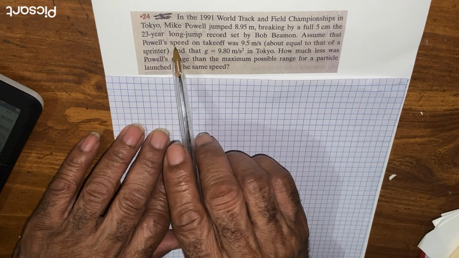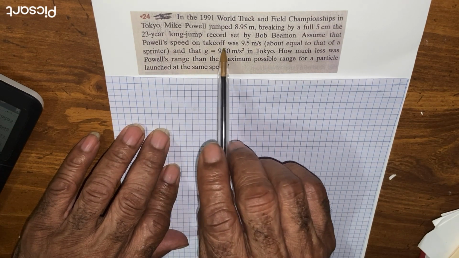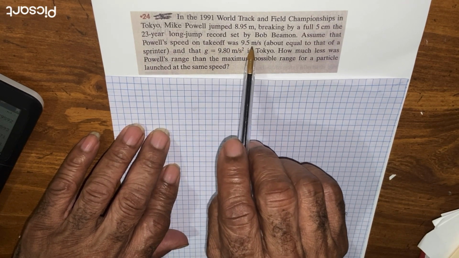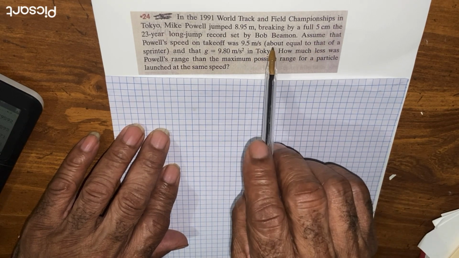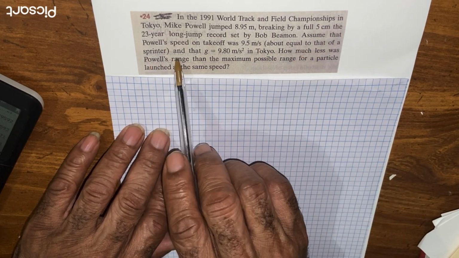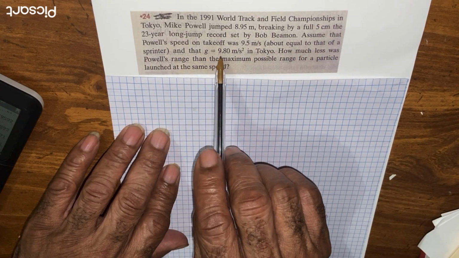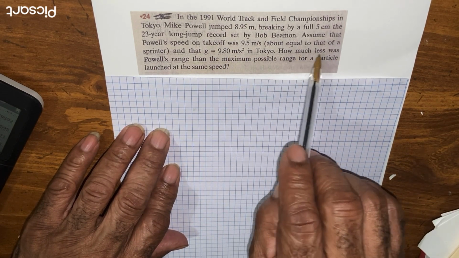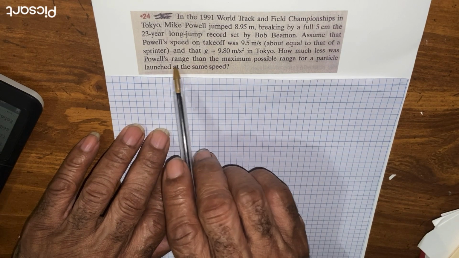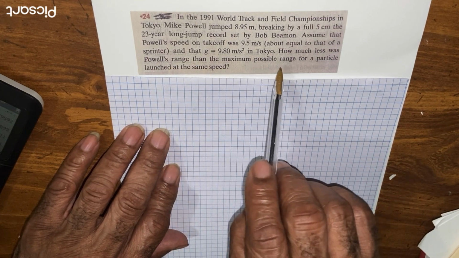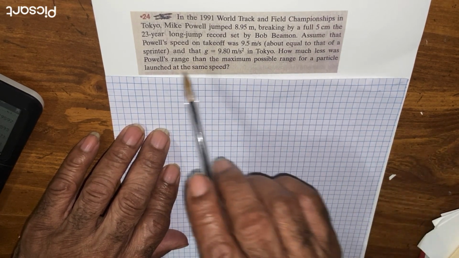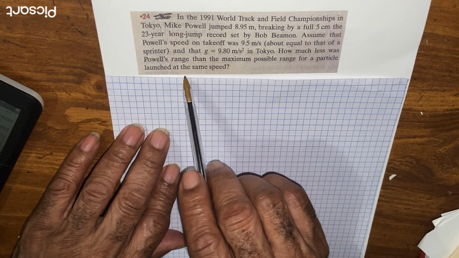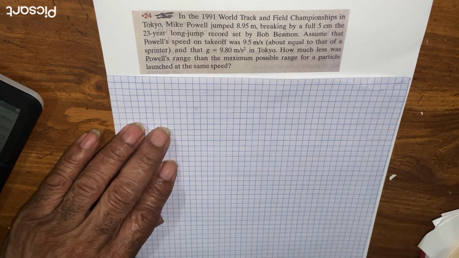Assume that Powell's speed on takeoff was 9.5 meters per second, about equal to that of a sprinter, and that g is 9.8 meters per second squared in Tokyo. How much less was Powell's range than the maximum possible range for a particle launched at the same speed?